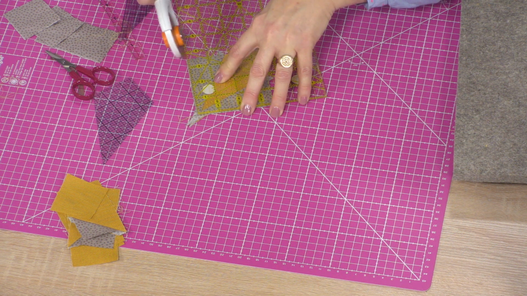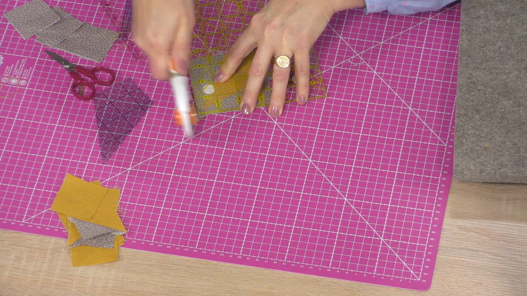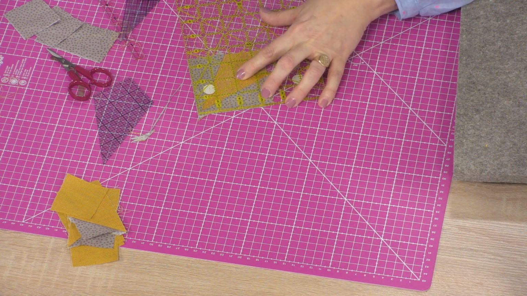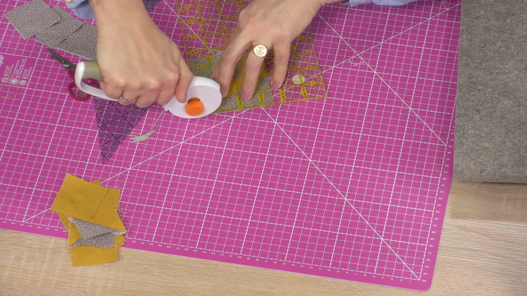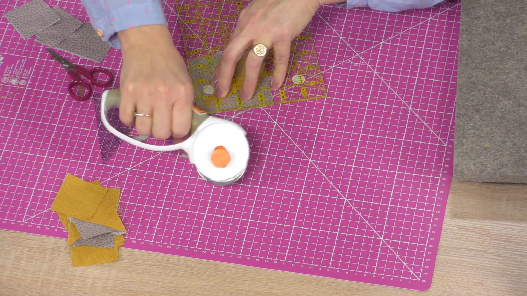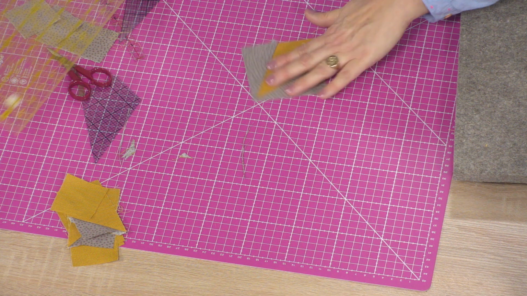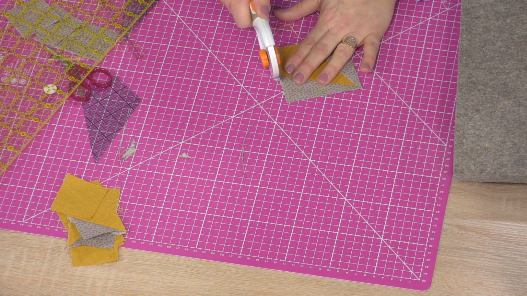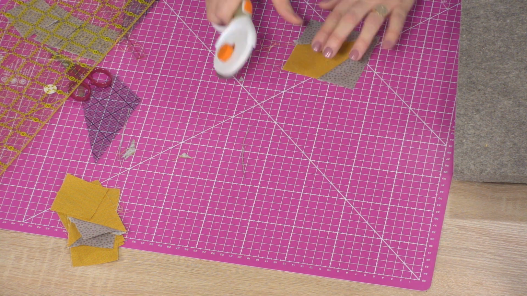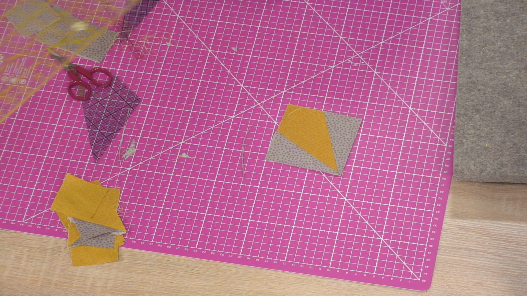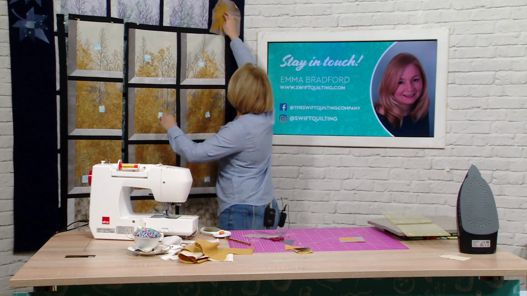Let's see, there we go. Trim all those funny edges off. And it's just the angle of the pieces of fabric that you sew together which makes all that extra happen. But once you trim it all off, there we go. And then you can trim off your dog ears that happen here. There we go. Perfect.